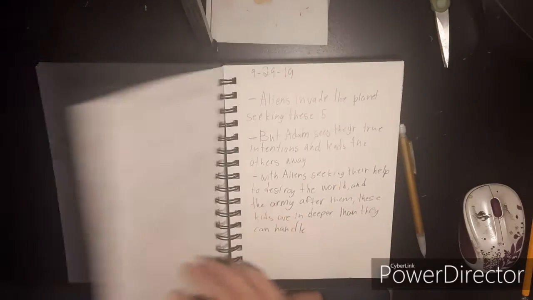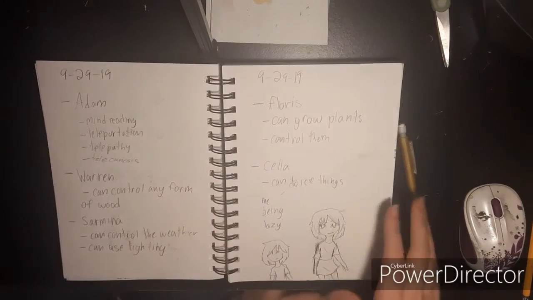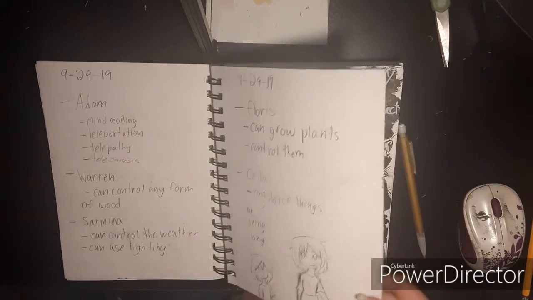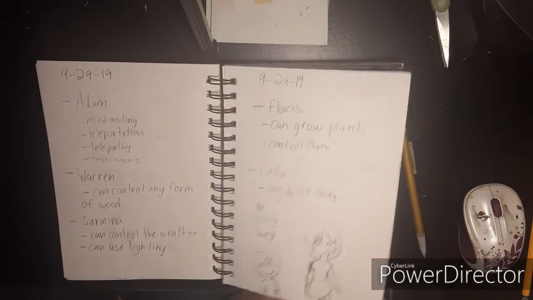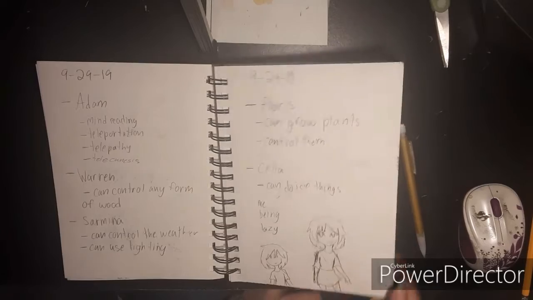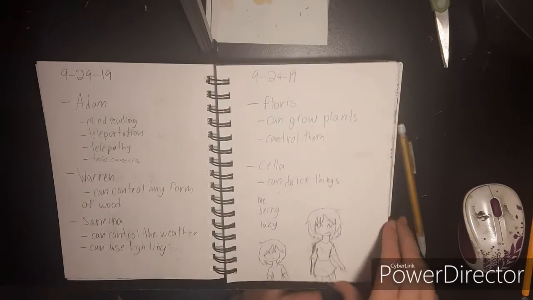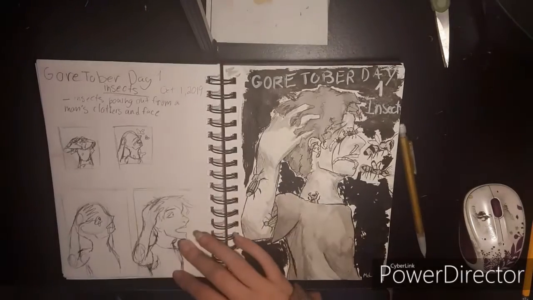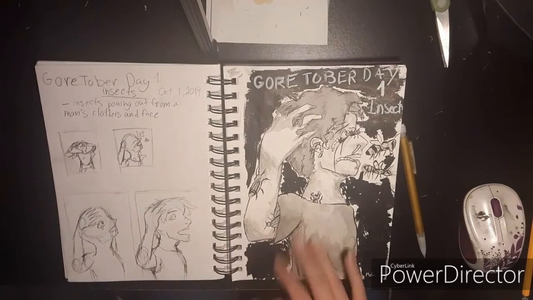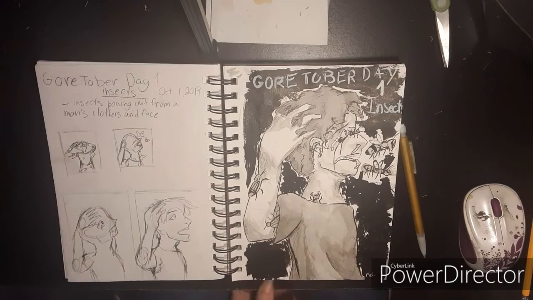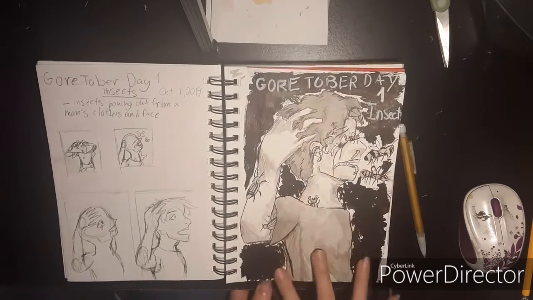Basically it's the X-Men, except with children. And here is what the children can do. There's just a lot of writing in this section, because I was just writing stories. And then over here I was deciding to draw like a little character. I think Gortober, which I decided to start, but I didn't get very far because I was doing these big pages.